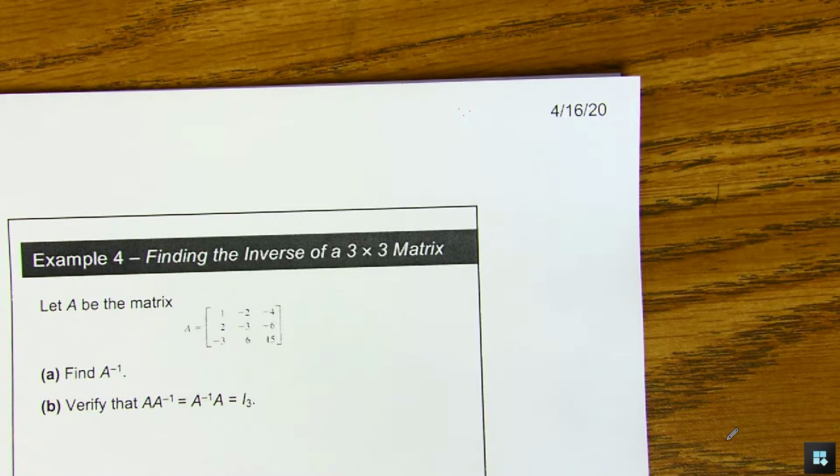Find the inverse of a 3 by 3 matrix. It is a little intense. To be honest with you, it's a little intense. Don't worry about it, and don't worry about using paper. You're going to use a lot of paper right here. So just get ready for it, and just be ready, because here we go.